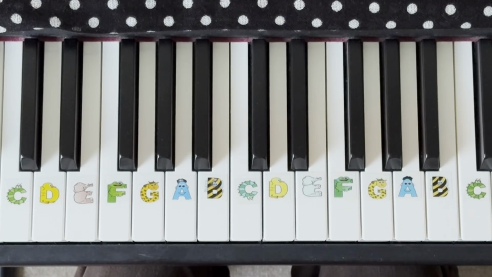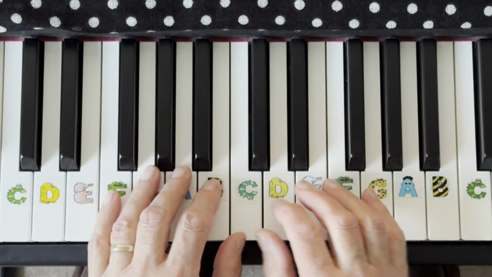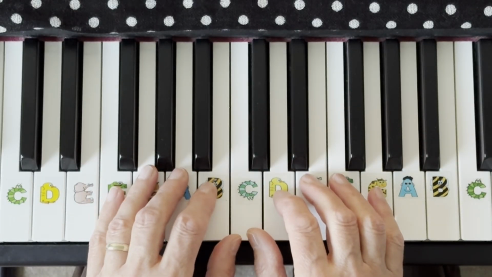So let's have a look at a tune that uses these 3 chords. This one's called Strike a Chord. So we're going to start with thumbs on middle C, but your right hand is going to move and your left hand is going to move. Here we go.